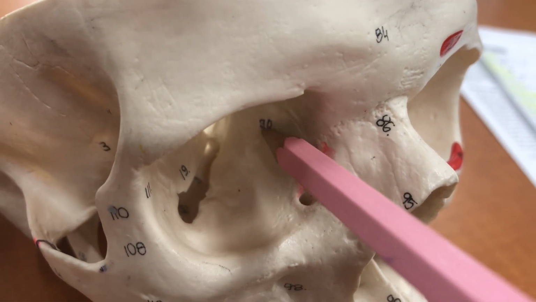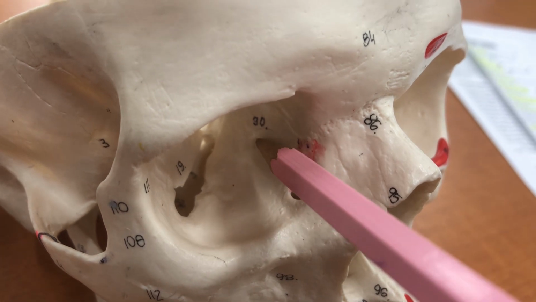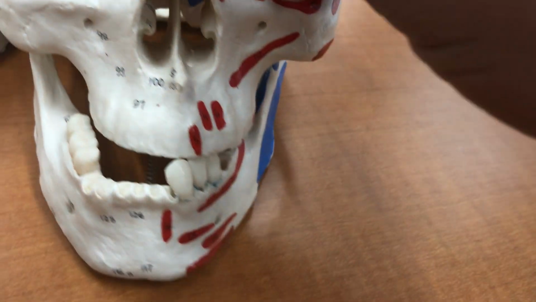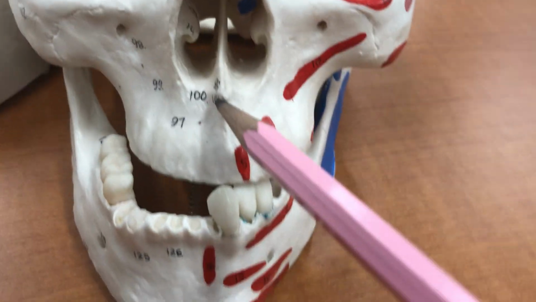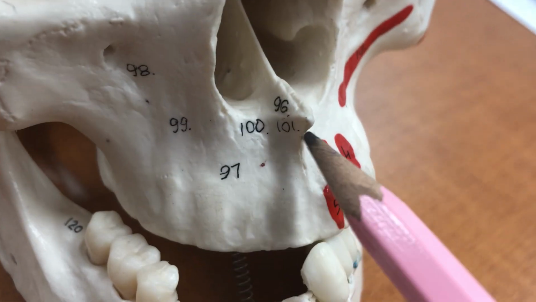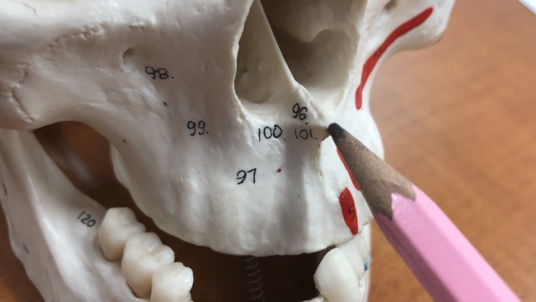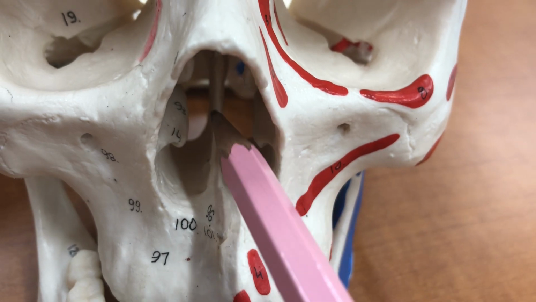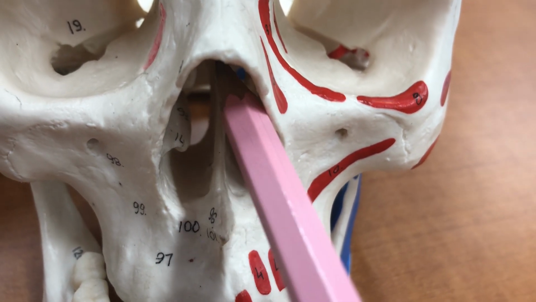Number 30, right here, this is your ethmoid bone. This little pointy part right here, 101, this is your vomer. This part right here is your perpendicular plate.